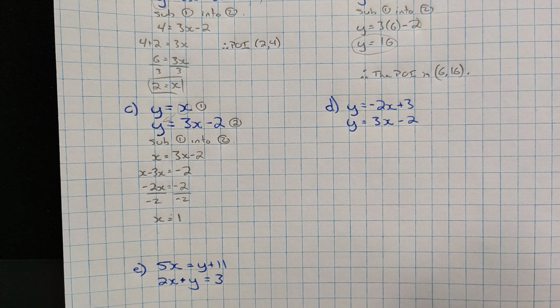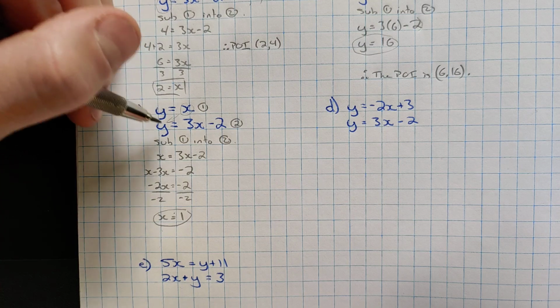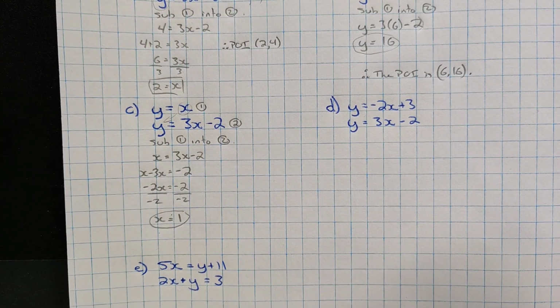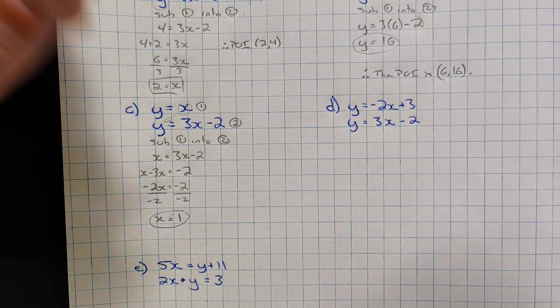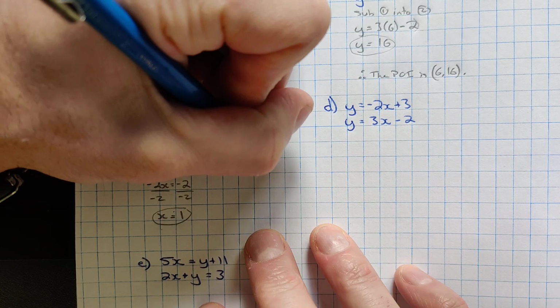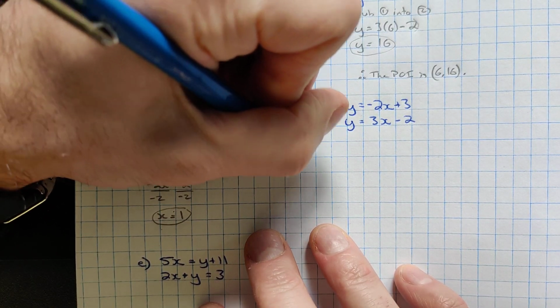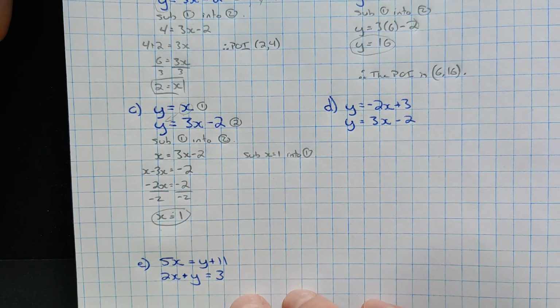However, unlike the last few questions where we already had the other value, I don't have the second part of this point. So now I have to sub this value, x equals 1, into one of these equations. It does not matter which one, they will both give me the same answer. So I'm going to pick the easy one and sub it into equation 1. So now I'm going to sub x equals 1 into equation 1.